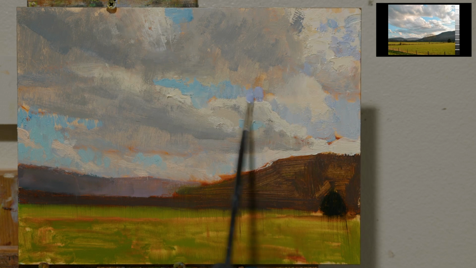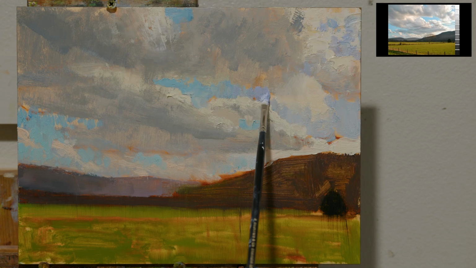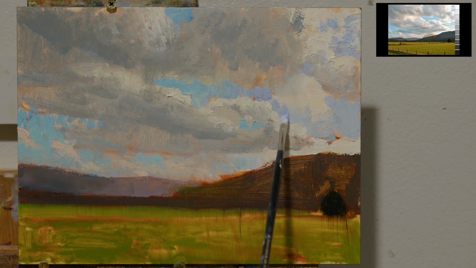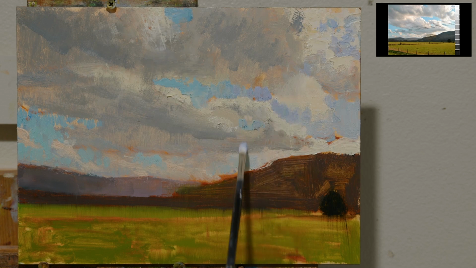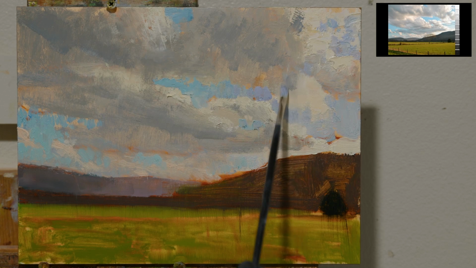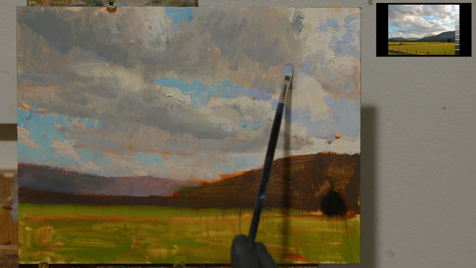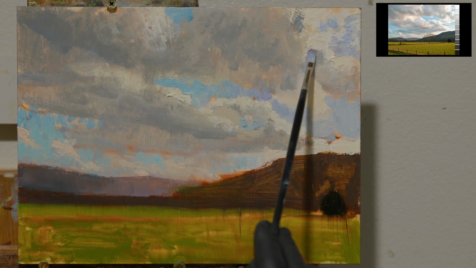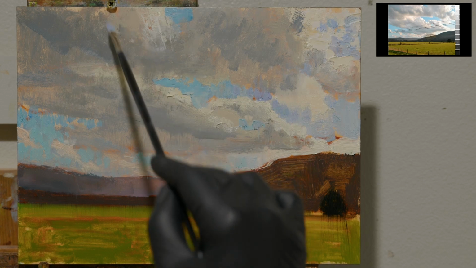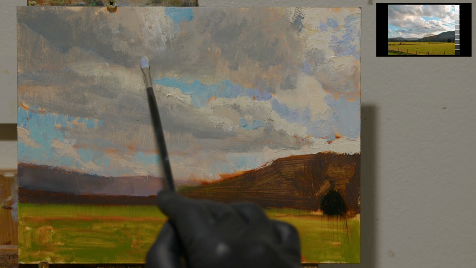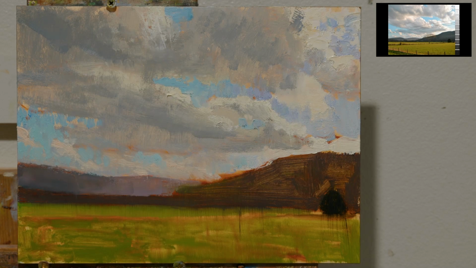More titanium. There we go. A bit more warmth through there too.